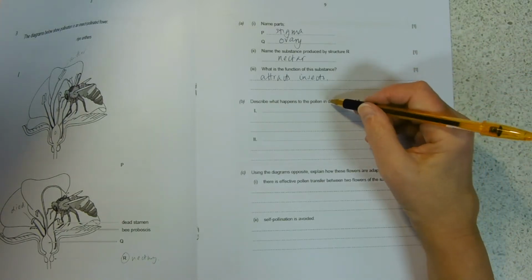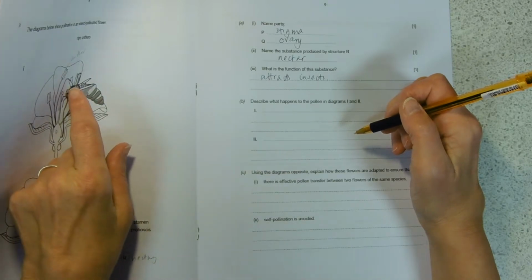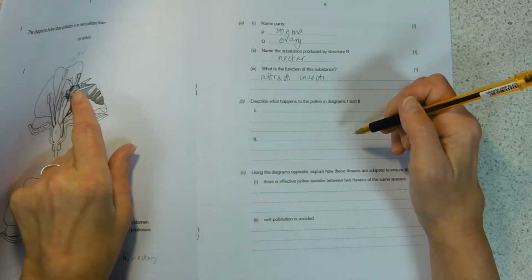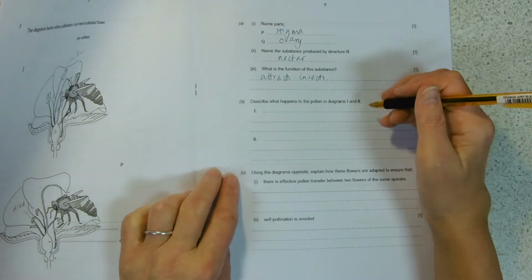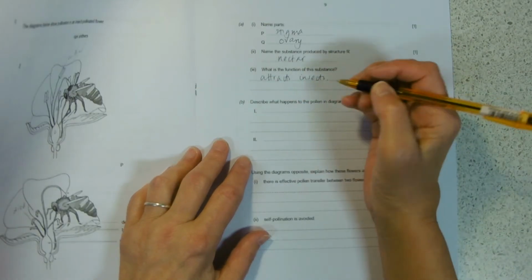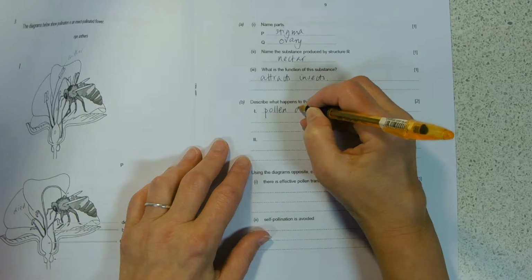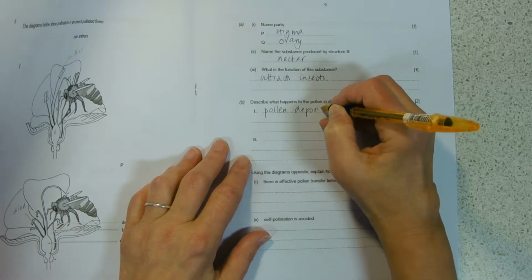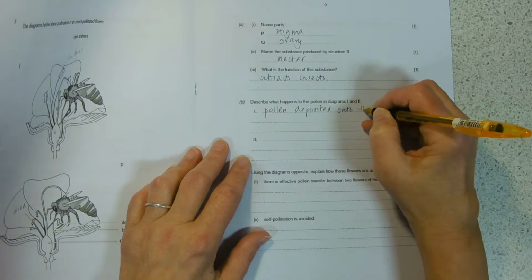Describe what happens to the pollen in diagram 1 and 2. So in diagram 1 we've got the anther poking at the bee's back. So describe what's happened to the pollen. Pollen is deposited onto the bee.